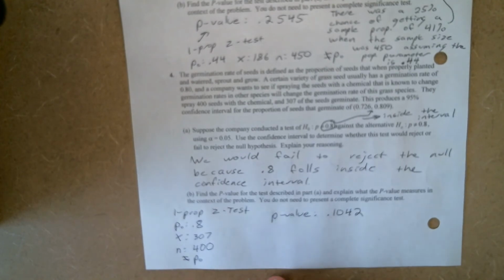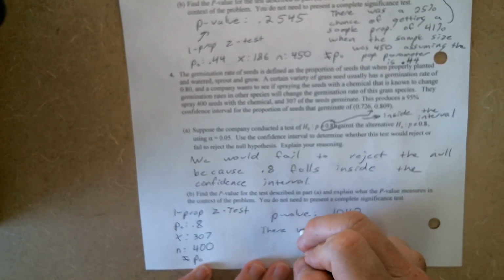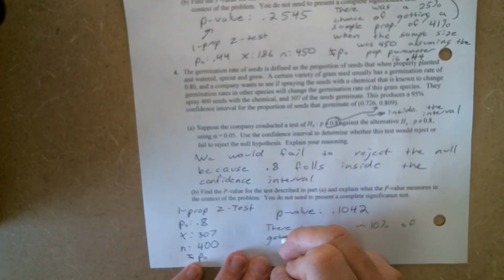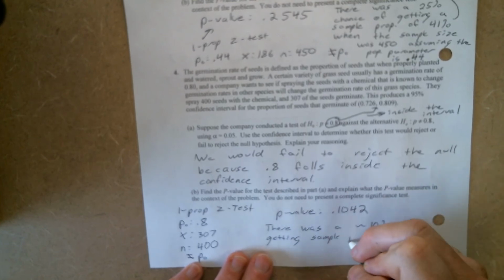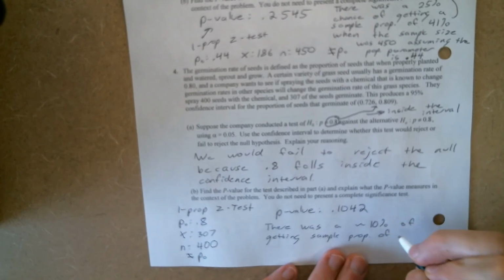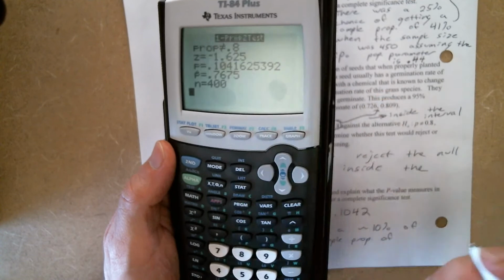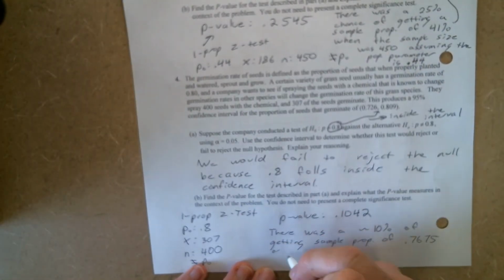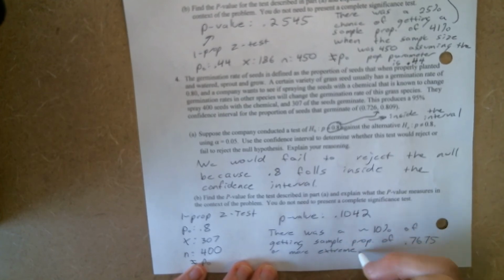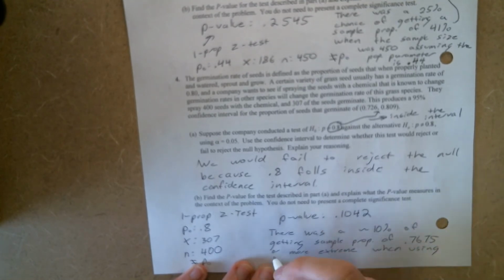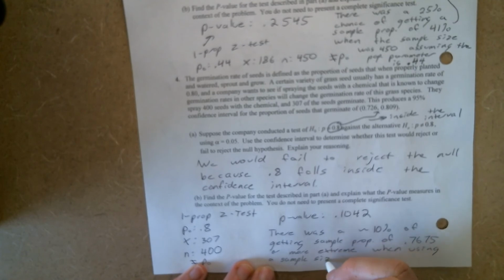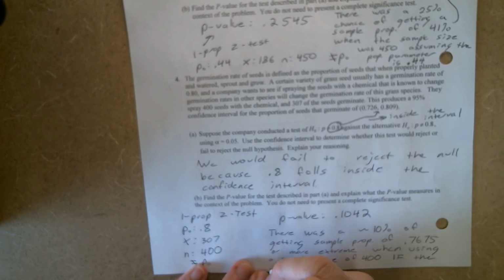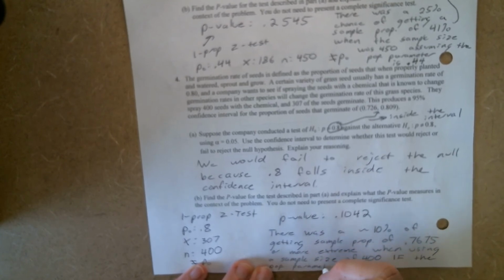And again, the interpretation is there was, I'm just going to say, roughly a 10% chance of getting a sample proportion of, let's see, what was our sample proportion? 76.75 or more extreme, when using a sample size of 400, and this is the big part, if the population parameter is truly 0.8.